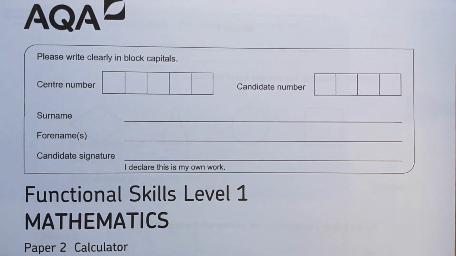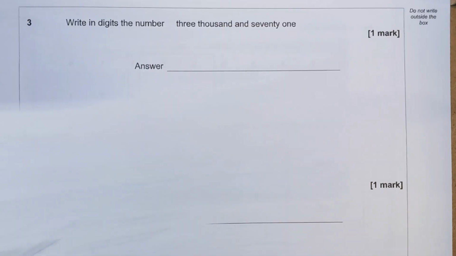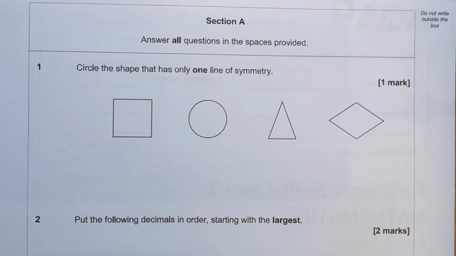Okay, now for the calculator section. Question 1. Circle the shape that has only one line of symmetry.